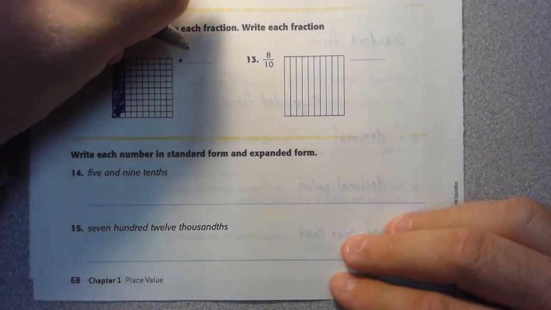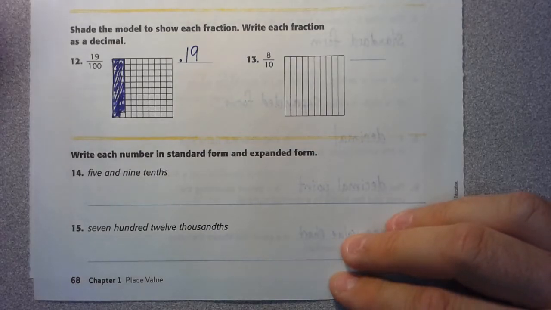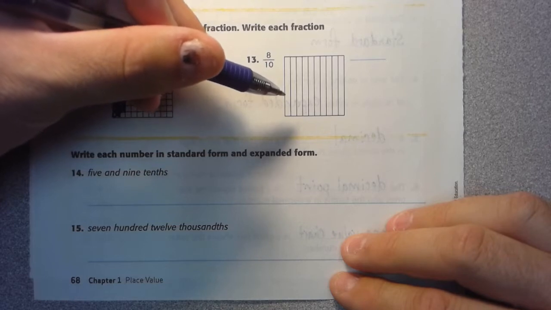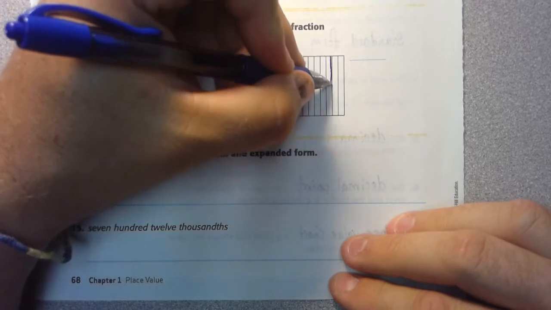Point 19, or yeah, that's 19 hundredths, but right there, decimal 19. How many of these are we going to shade in on this one right here? How many are we going to shade in, Maddie? 8. So we're going to basically do this.